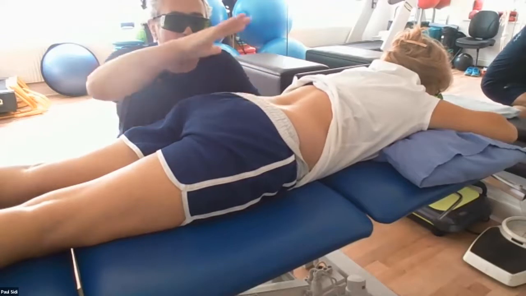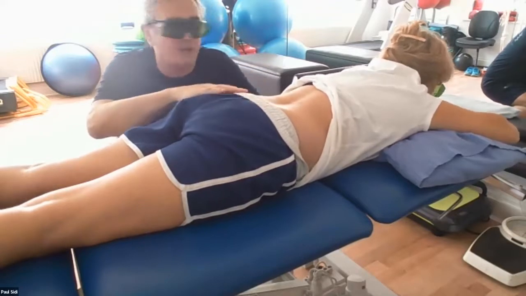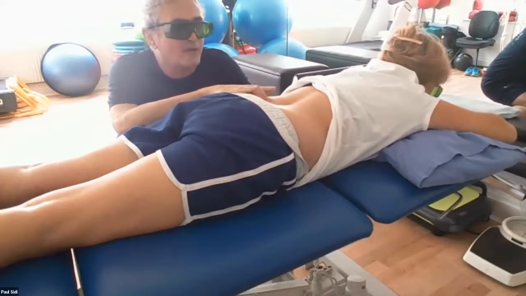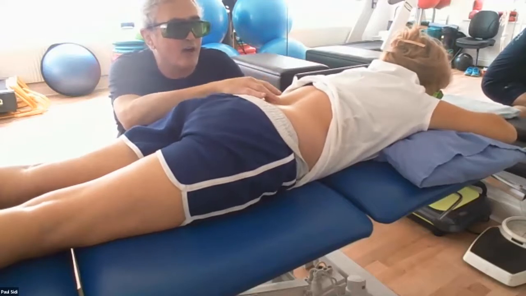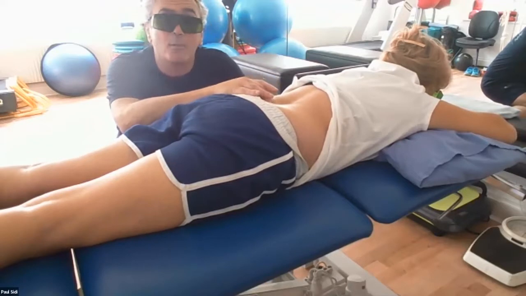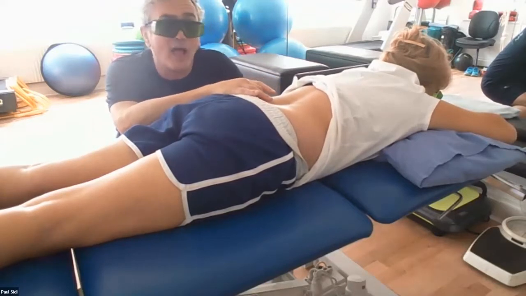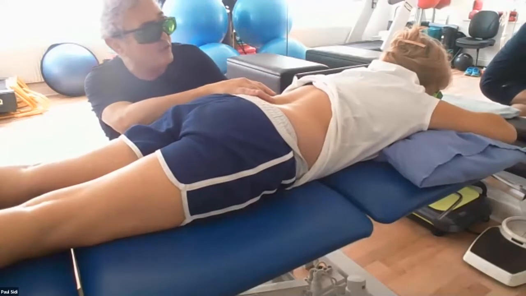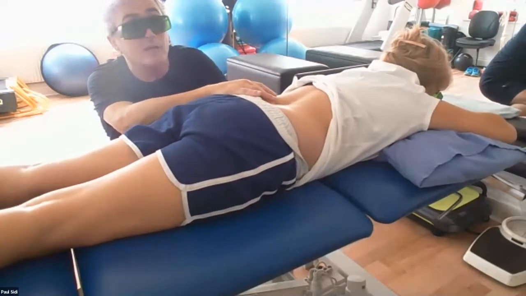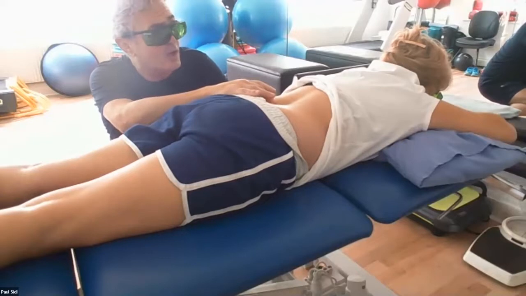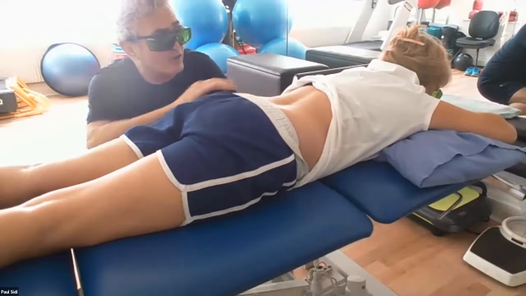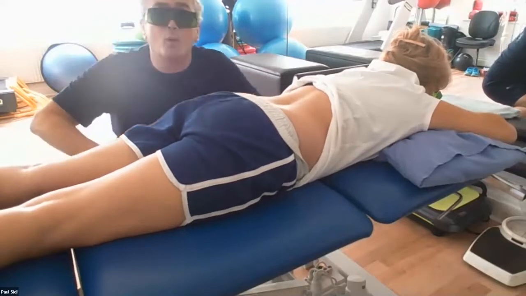Now, let's say the problem is more on her left side, okay? Let's open up, we said it's L4, 5, S1. Let's open up these facet joints, okay? And let's open up the whole area and get in there and try and deliver some laser into that area.